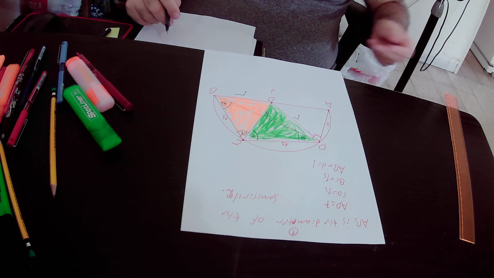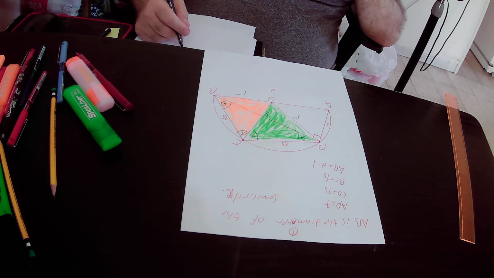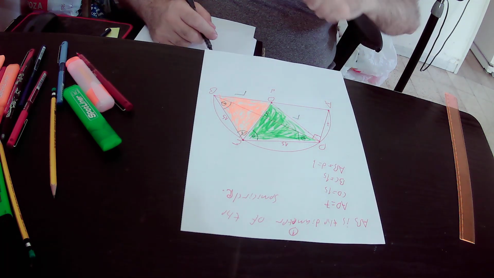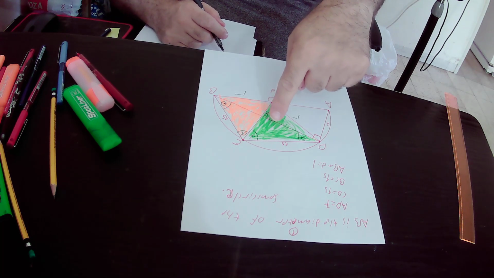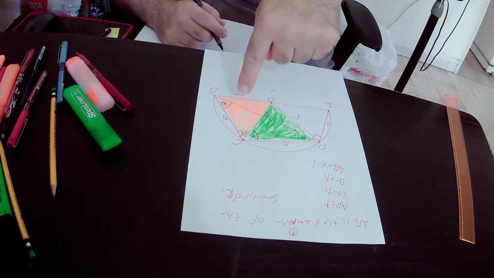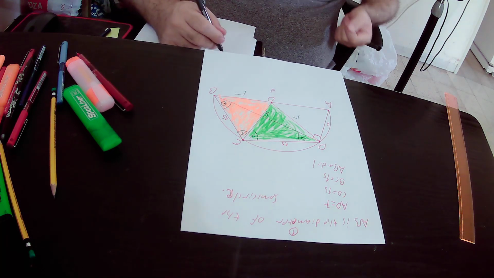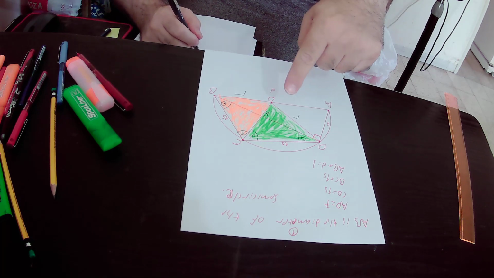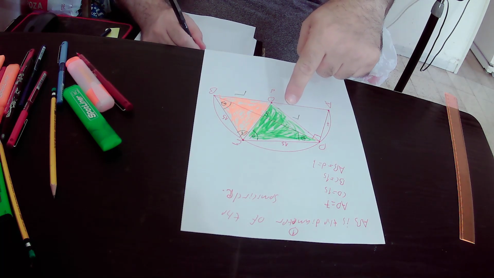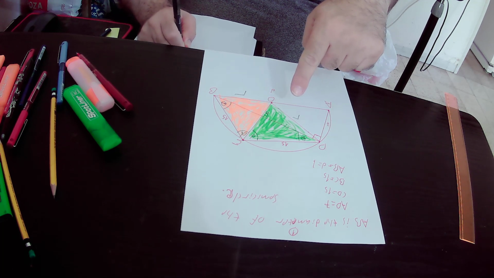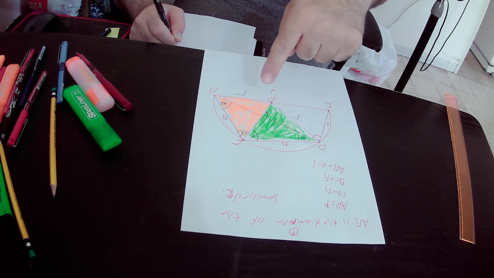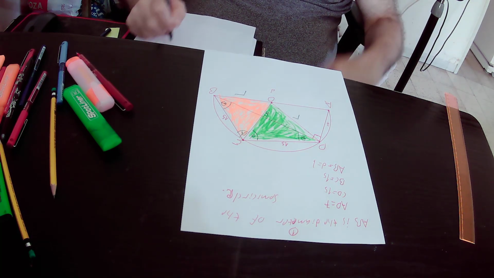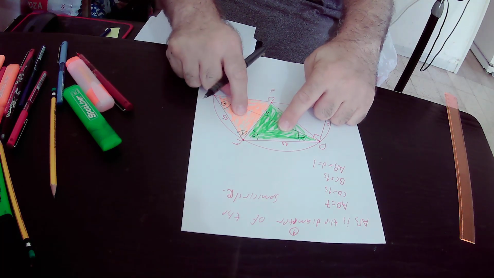So in the next step, we will focus on triangles DEC and BEC, on the green triangle DEC and on the orange triangle BEC.